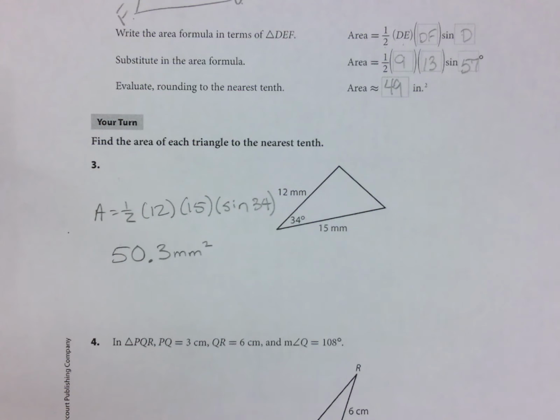Take a moment and work number 4 on your own, and then come back and see if you get the same answer that I get.